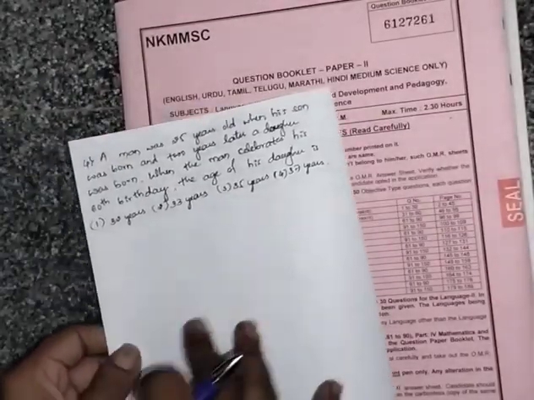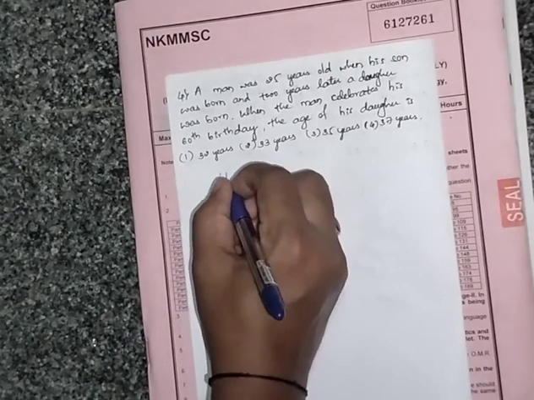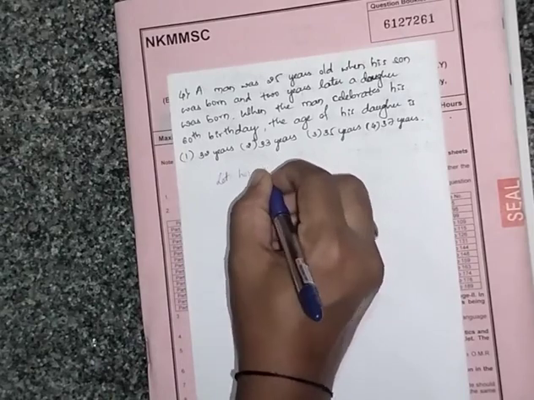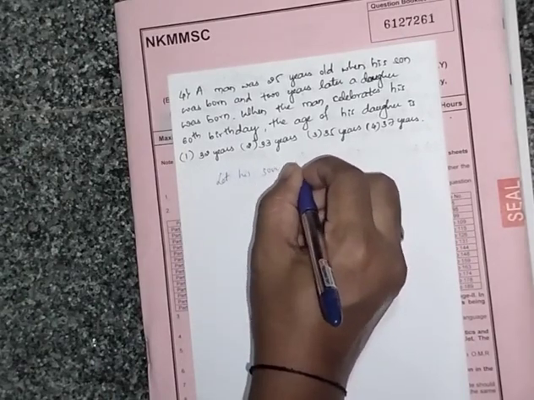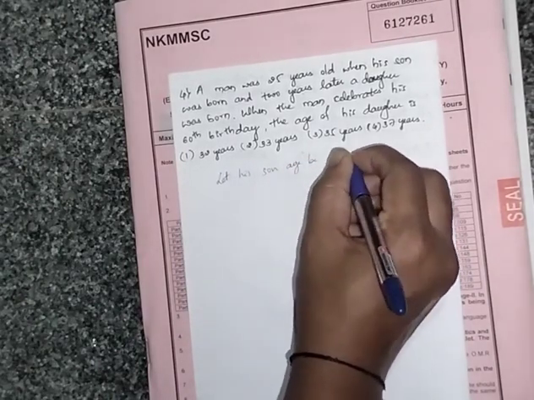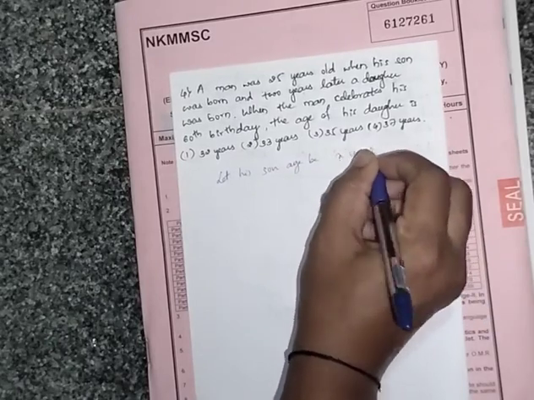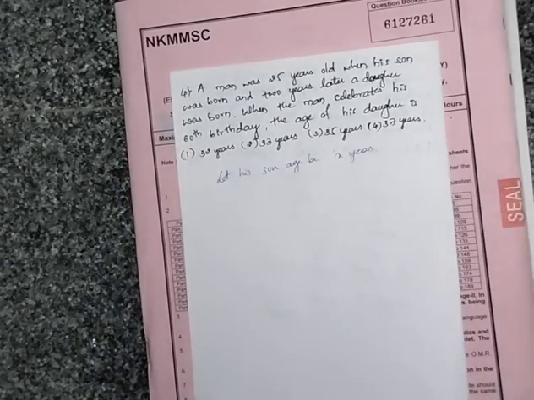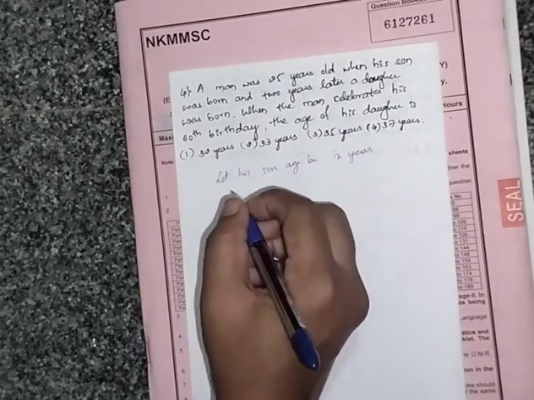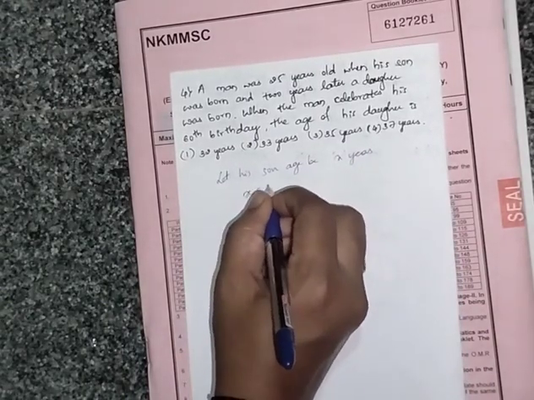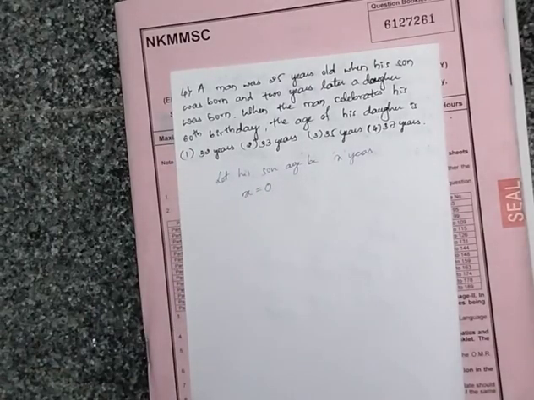That is the fourth question. A man was 25 years old when his son was born. That means the man is 25 years. Let his son's age be x years. His son's age is x years, and when he is born, that means when his son is born, his age will be 0. Okay, you are getting that one?